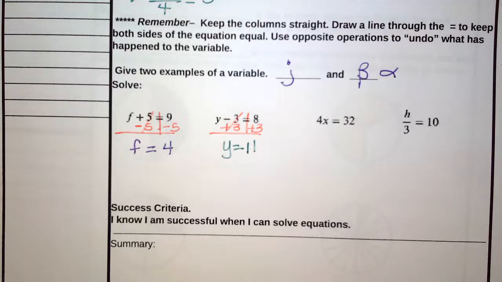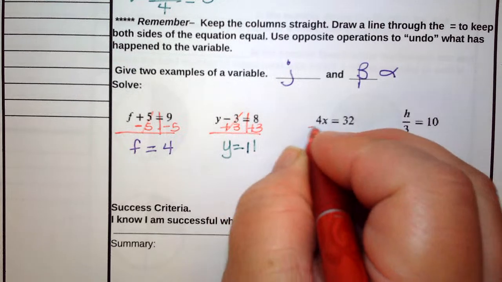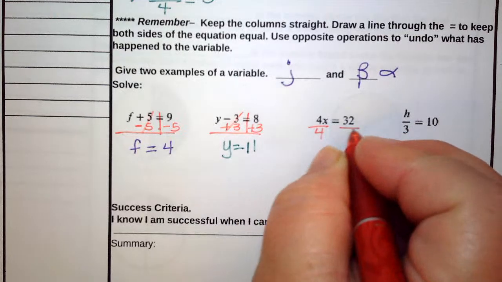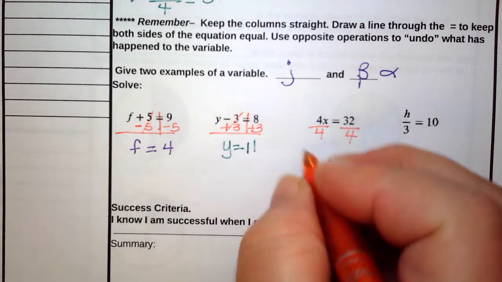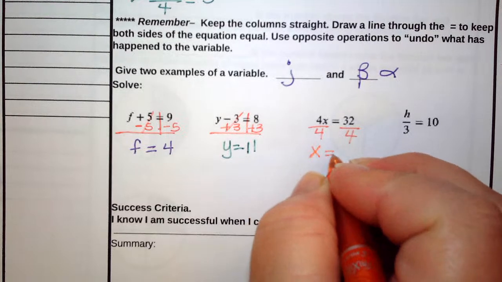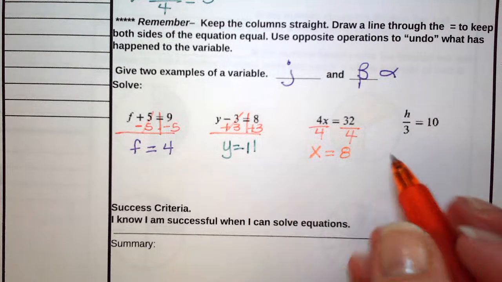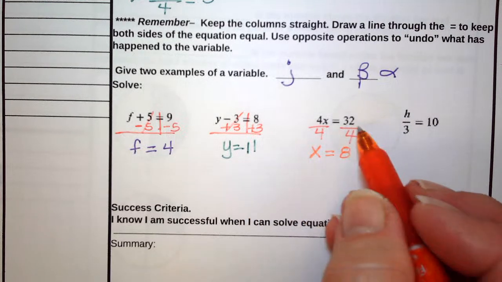4 times some number is equal to 32. The opposite of multiplication is division, so I divide both sides by 4. X is equal to 8. 4 times 8 is 32.